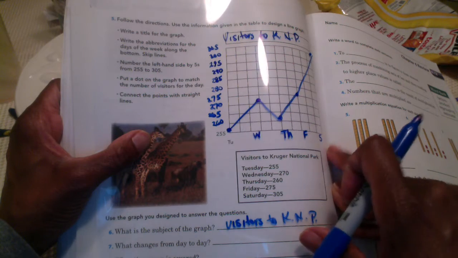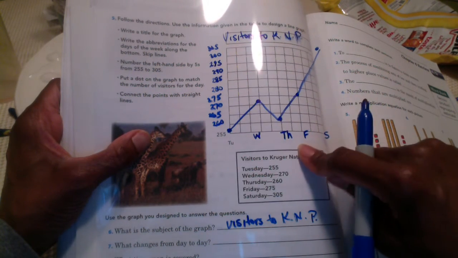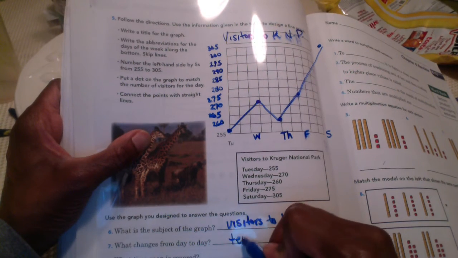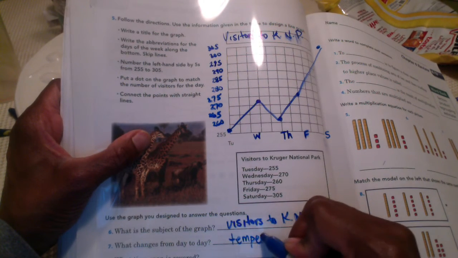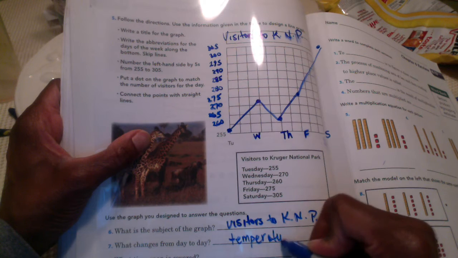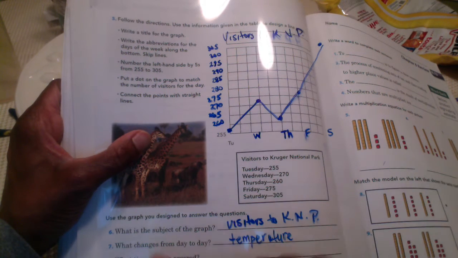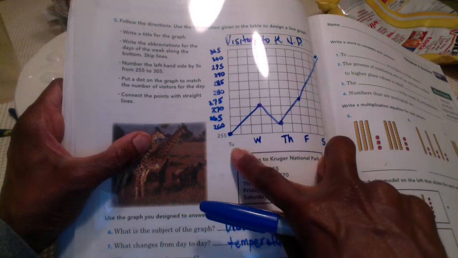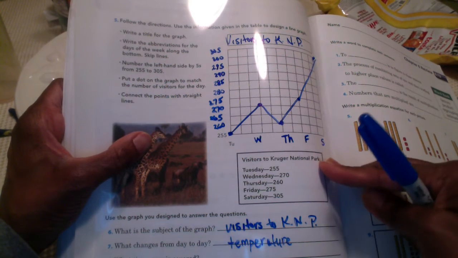All right, here on the bottom, that's our days from Tuesday to Saturday. That's not what's changing. We want to see what is being compared with these days, and it's the temperature again. Temperature. All right, what time span is covered? Okay, a little bit different than the one we did previously. This starts with Tuesday and it goes to Saturday.